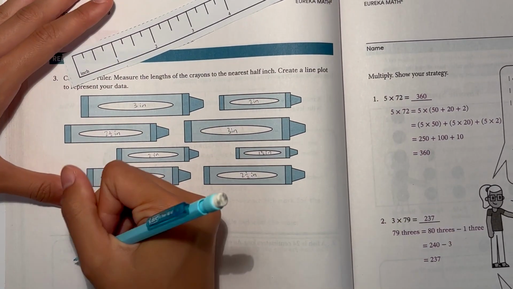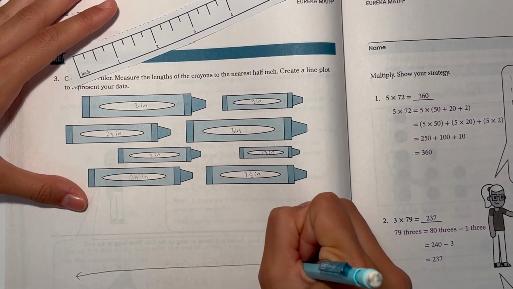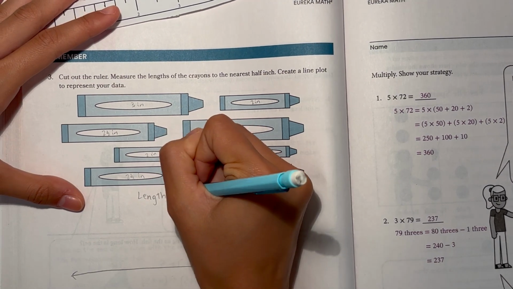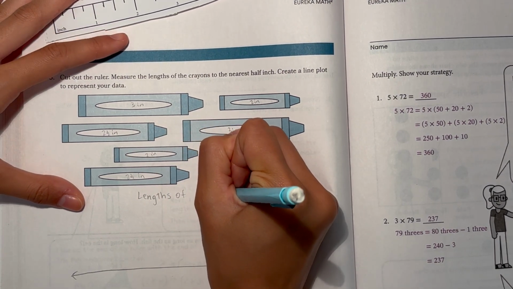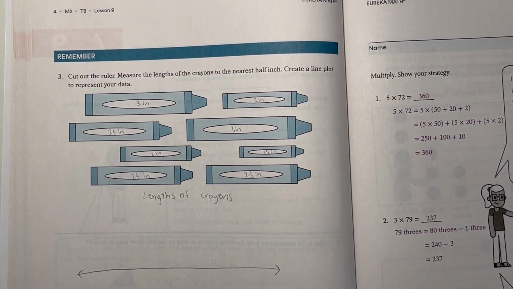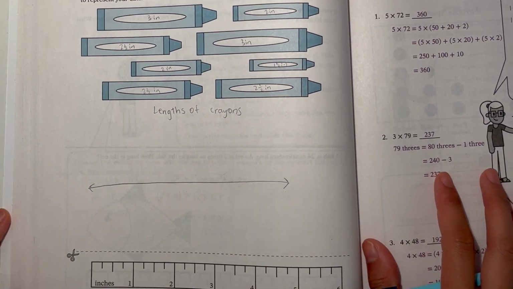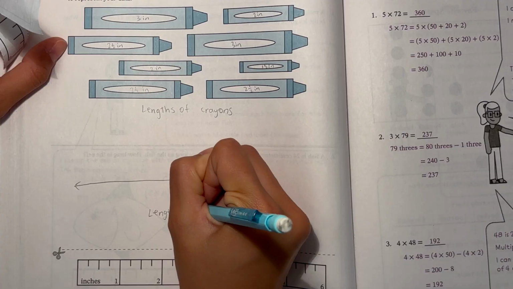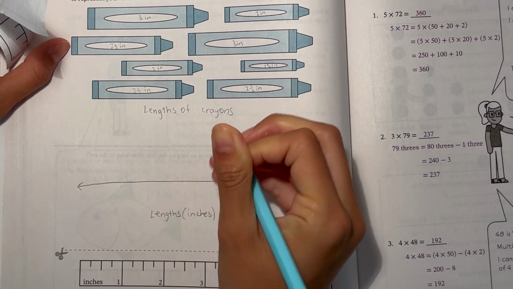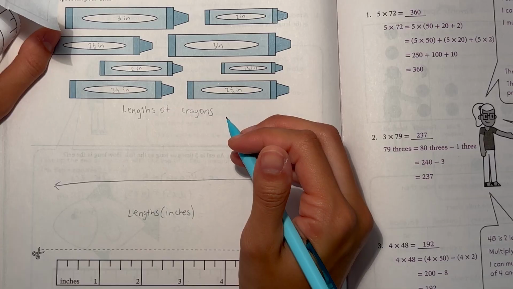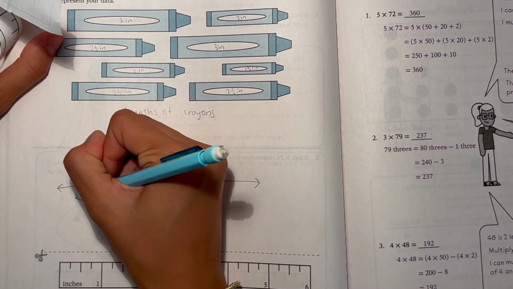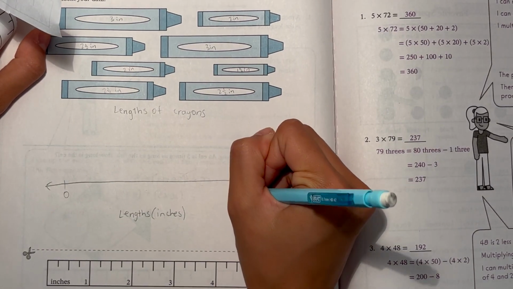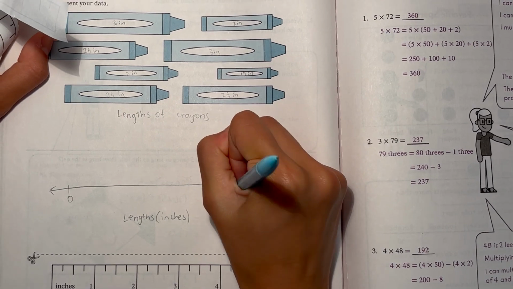Alright, so now time to make our line plot. You can say lengths of crayons. We have our lengths. We have to mention that it's in inches. So we have 0 to 3. Actually, we can go farther.